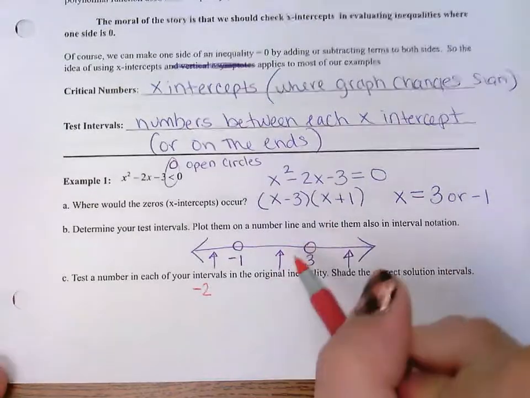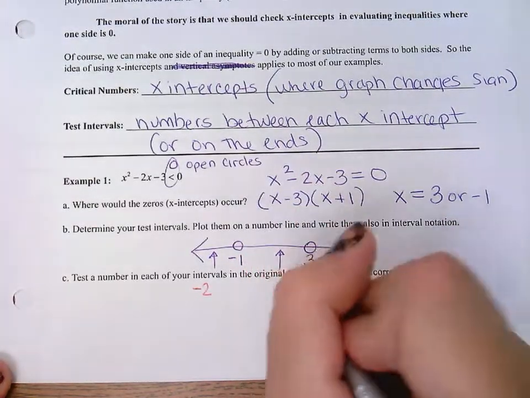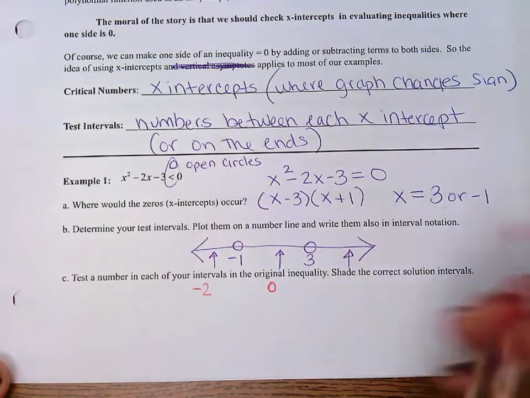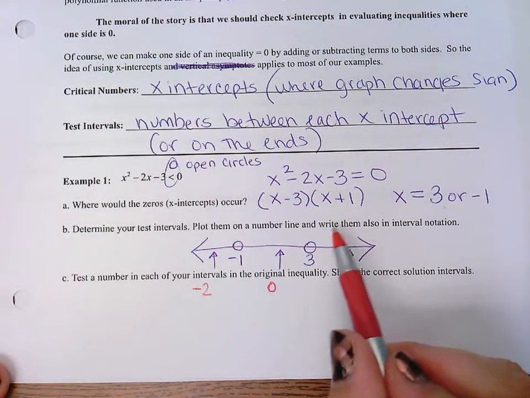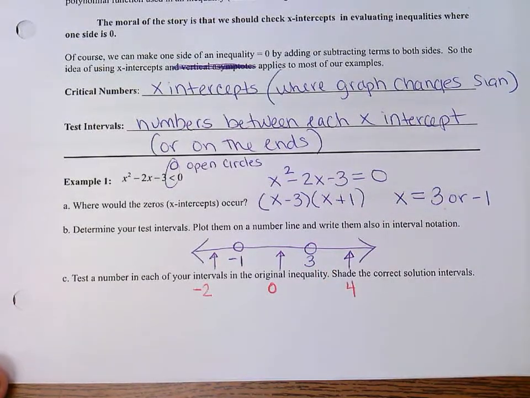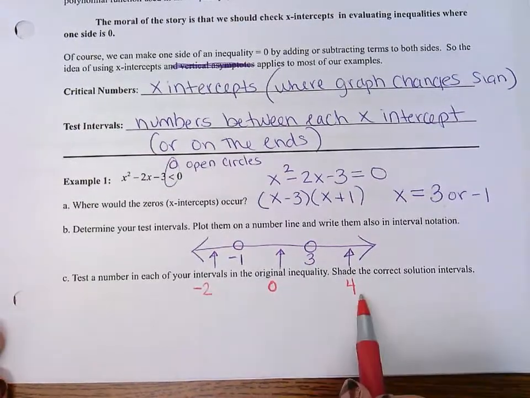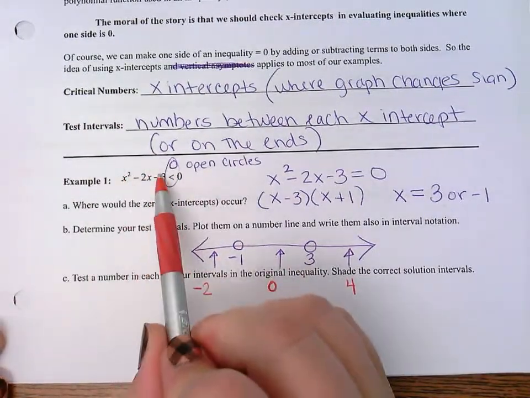Give me another number that's in between negative 1 and positive 3. I would choose the number 0. And give me another number that's to the right of positive 3. So I would say maybe positive 4. I'm going to test each of these values. These are x values. I'm going to plug them into x and see what I get for y.